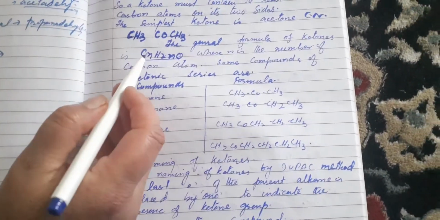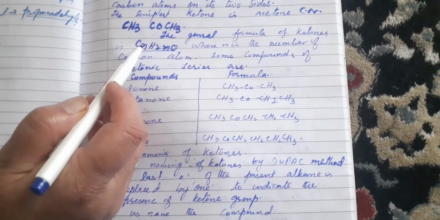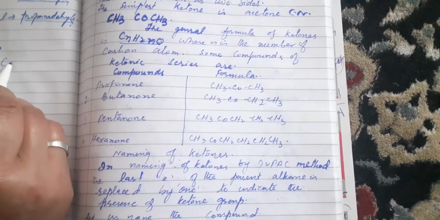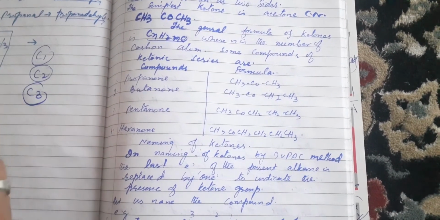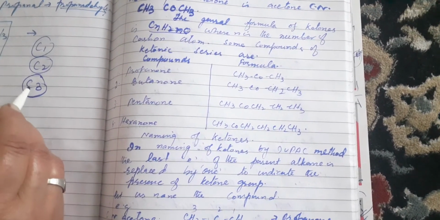If we form the first ketone, on the basis of the first carbon atom, it is not formed. Second carbon atom, it is not formed. Third carbon atom, the first ketone is formed from the C3.